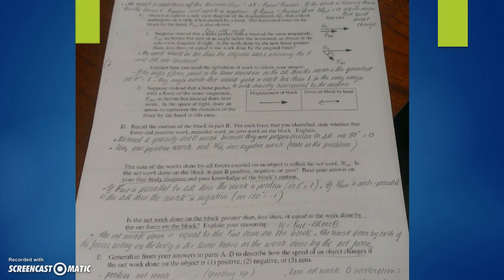For each force that you identify, state whether that force did positive, negative, or 0 work. So the normal and gravitational forces do 0 work because they're perpendicular to delta r, which means the cosine of theta is cosine of 90 degrees, and that is equal to 0. So hand 1 does positive work, and hand 2 does negative work. So this is what is stated in the problem.